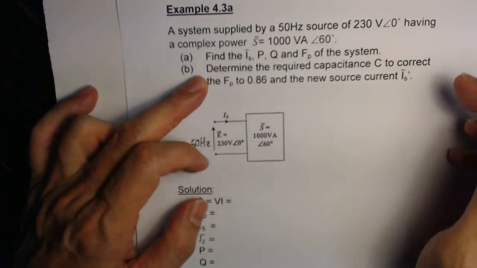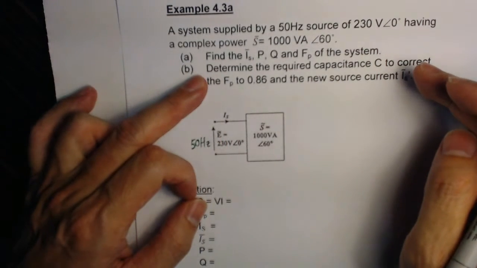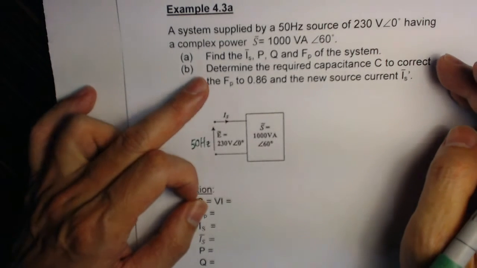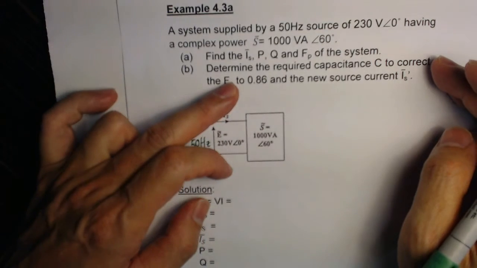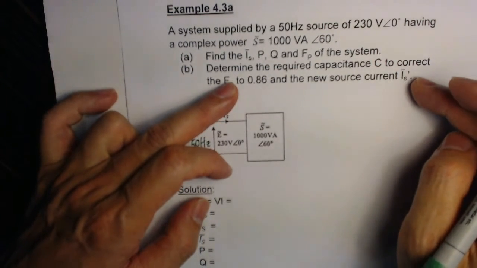We are then next required to calculate the additional capacitor, so that we can correct the power factor to 0.86, and to determine what is the new current value.